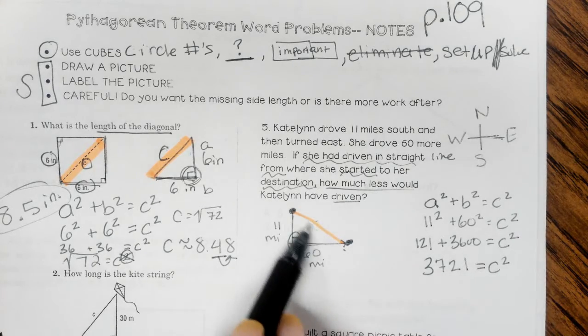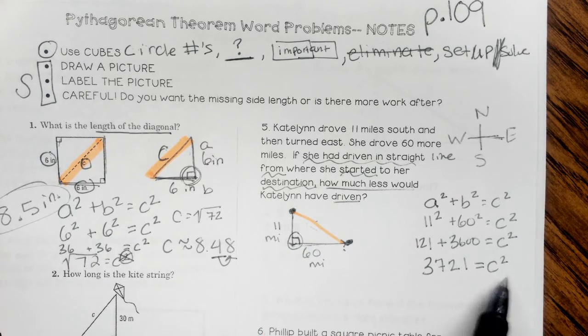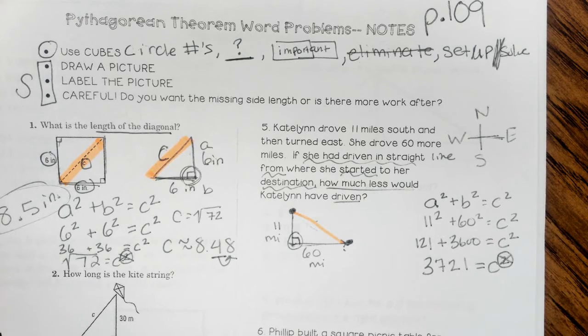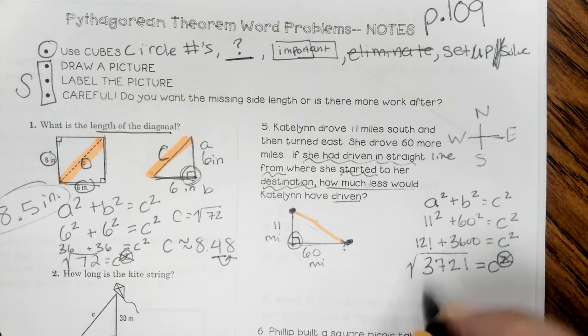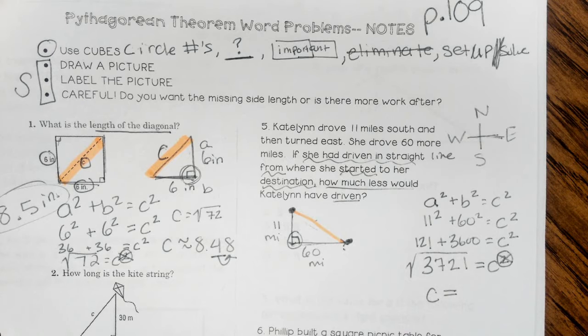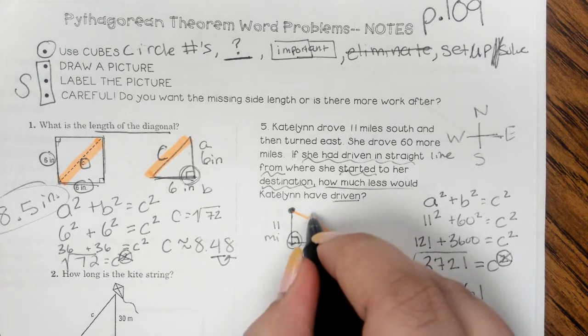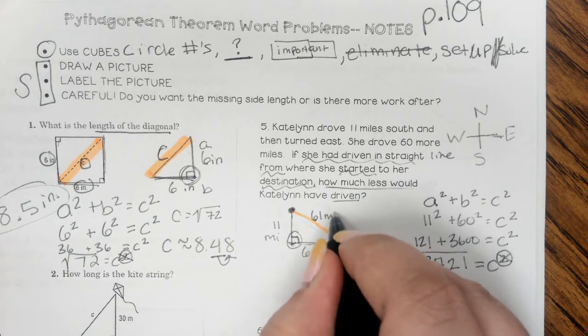And again, this is C. We have this solved for C squared. To undo the square, we square root the other side. So C is equal to the square root of 3721. You can type that in your calculators. You get 61. So this path is 61 miles.